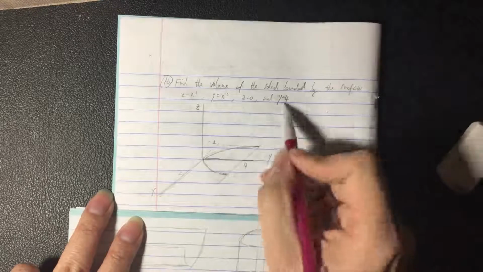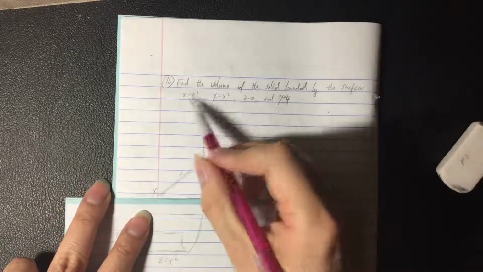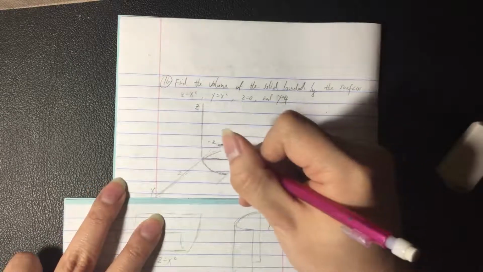When x equals positive or negative 2, z is also 4.